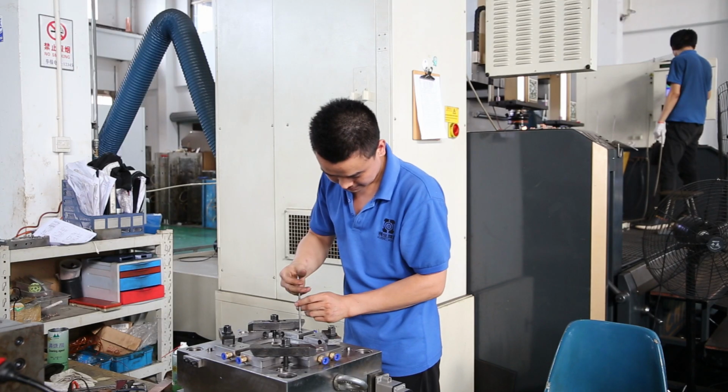Assembly debugging. The first step is parts cleaning. Cleaning of processed parts: remove oil, iron filings, and other impurities on the surface of the parts to ensure the cleanliness of the parts. Then the mold assembly.